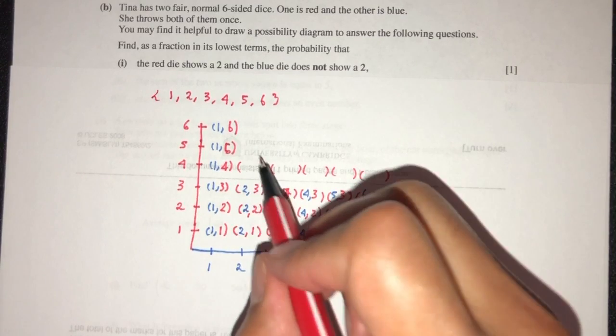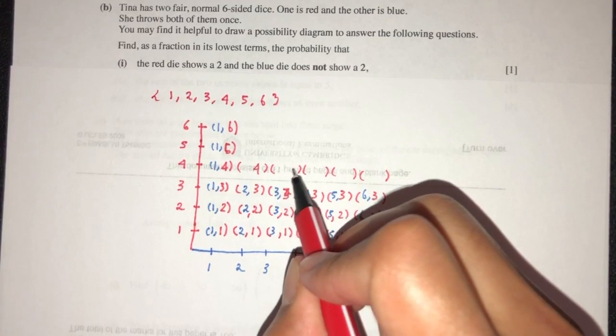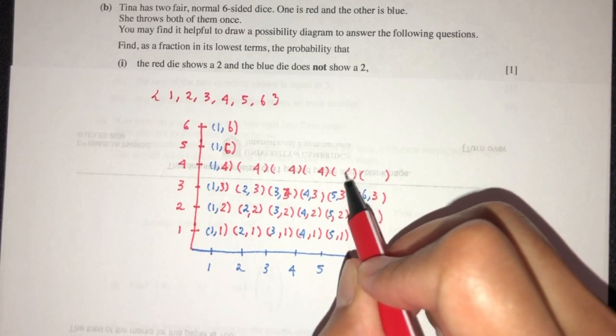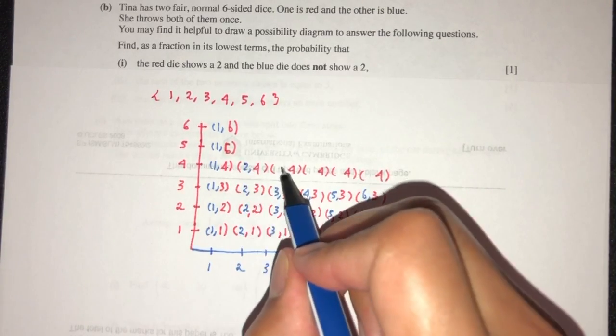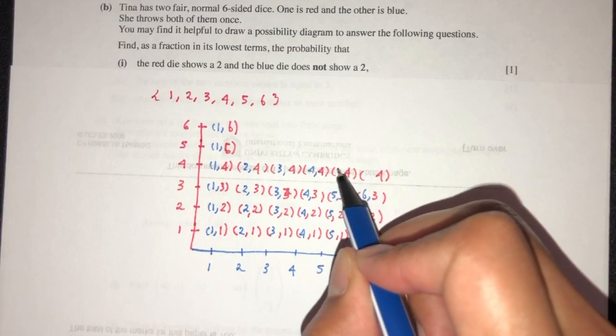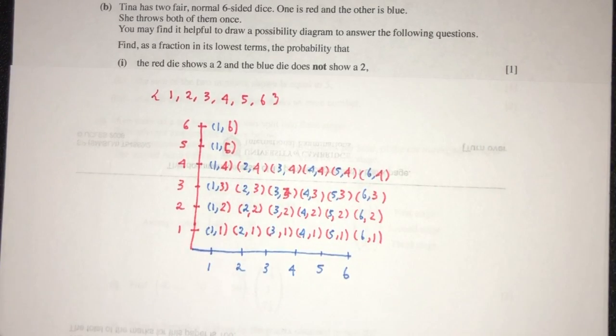Here we have 4, 4, 4, 4, and 4, and the outcome here should be 2, 3, 4, 5, 6.